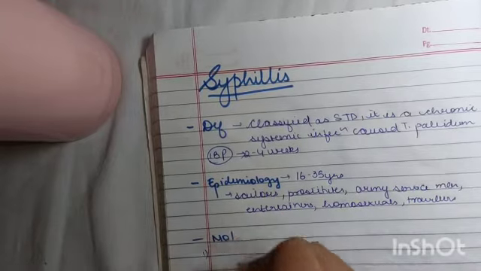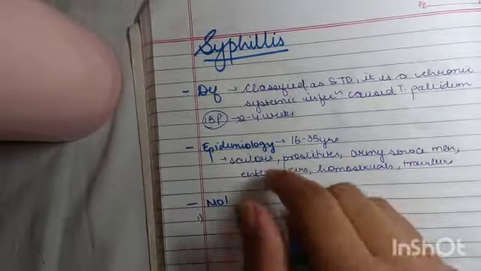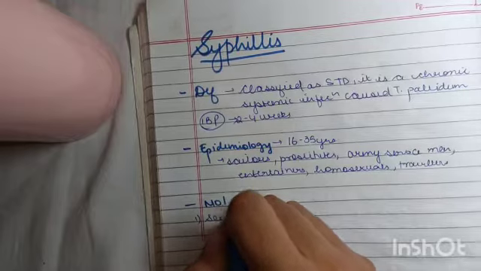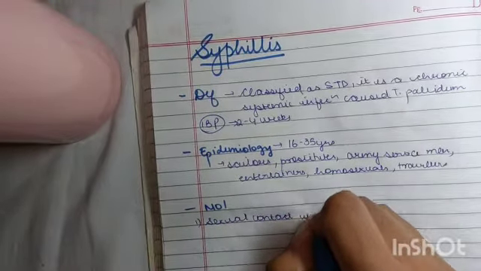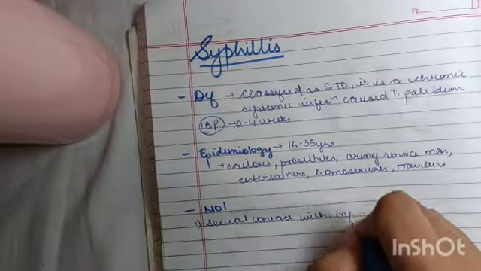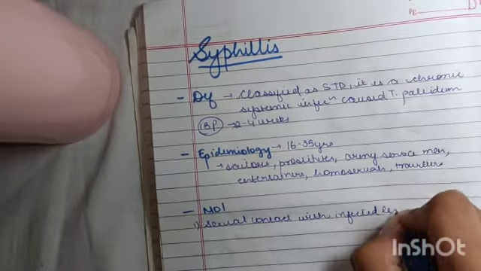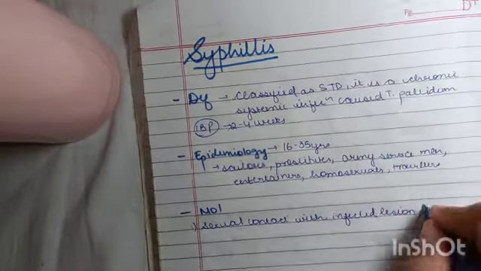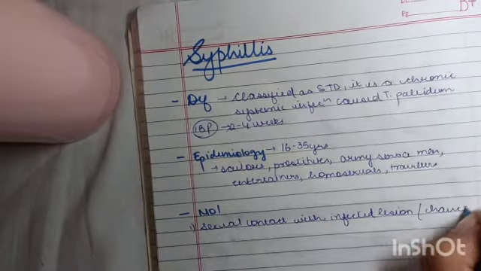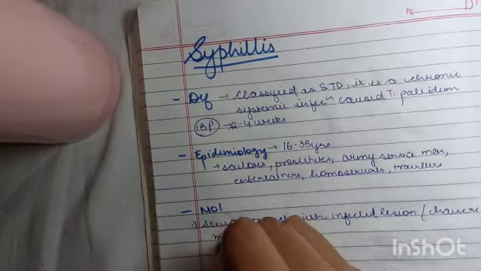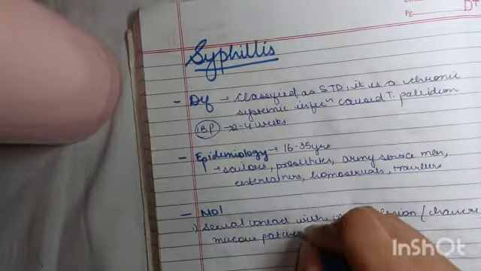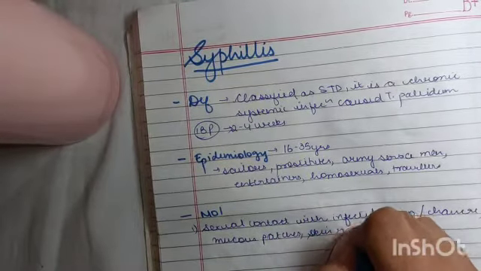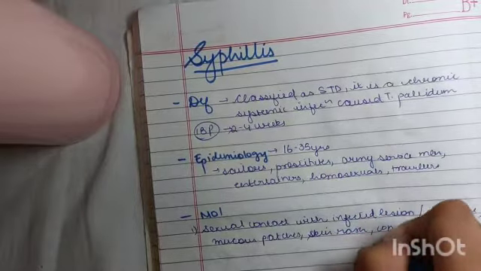Now the mode of infection. First of all, as it is a sexually transmitted disease, we will definitely talk about sexual contact with an infected lesion, which is canker or chancre, mucus patches, skin rash, condylomata.